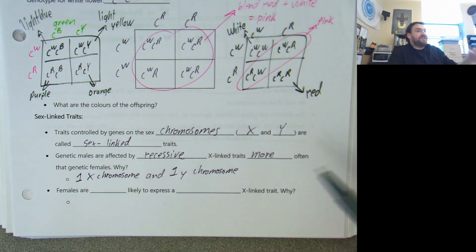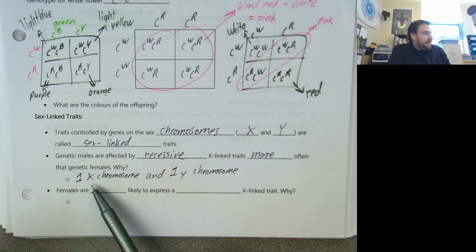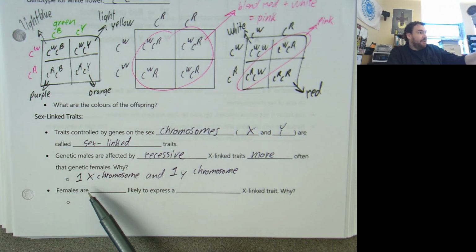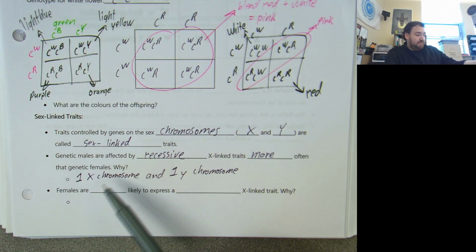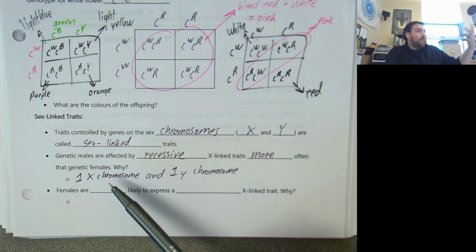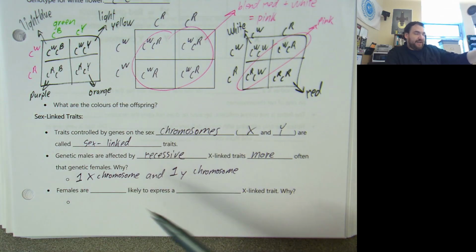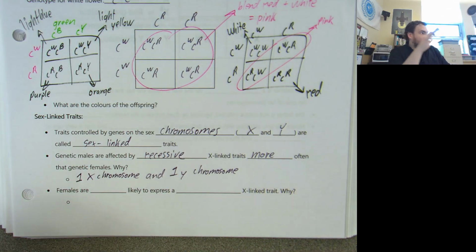And so if a recessive trait shows up on that X chromosome, there's nothing stopping it from appearing as a phenotype. But women are less likely to see the recessive because genetic women have two X chromosomes. So in order to see a recessive trait show up, both X chromosomes have to have it.